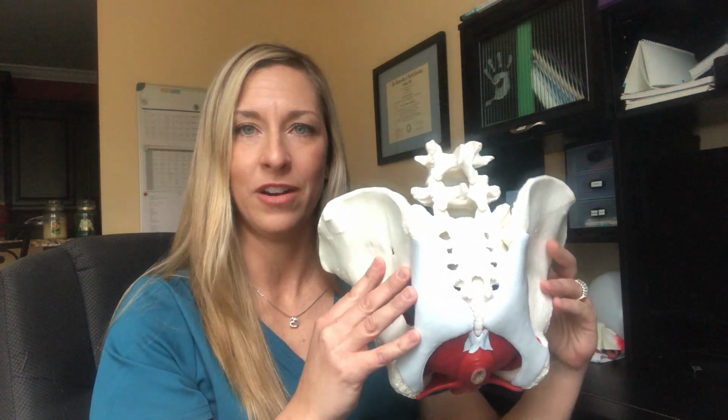So we have ligaments also. Here we can see them in white, a little bit hard maybe on the video. They have some different functions, but primarily they are here to support and help contribute to the support and the stability of the pelvis. We're not able to contract our ligaments like we are our muscles, and we'll talk about those in just a moment.